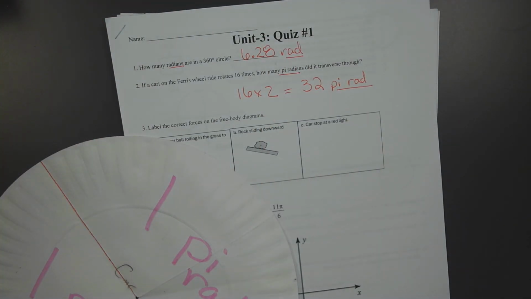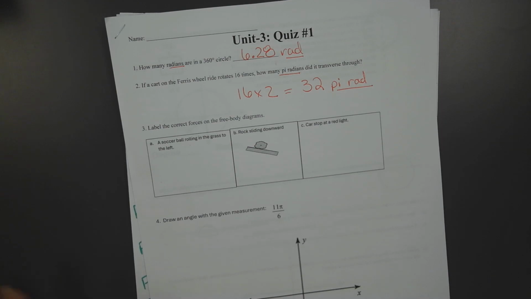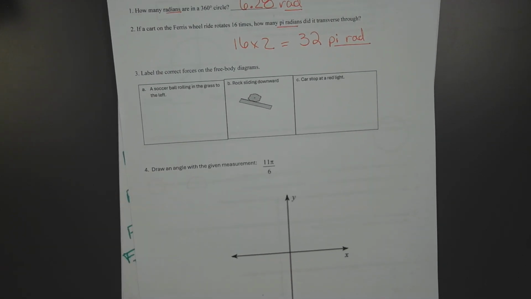So I wanted to go over the answers with you today. I will post a blank quiz with the answer key on D2L after class is over today. The next part of the question, we have a lab next week. With our lab, we have some free body diagrams to do. And we have a test, and we have a semester exam. So let's take a look at the questions here.